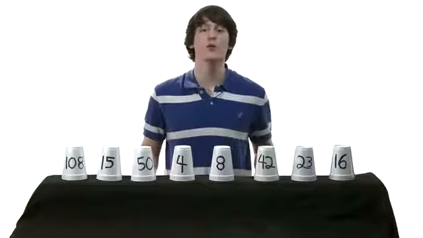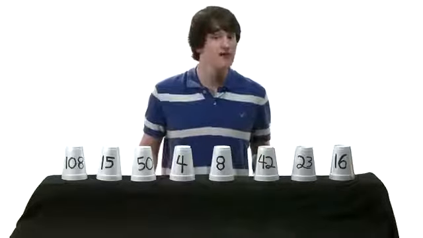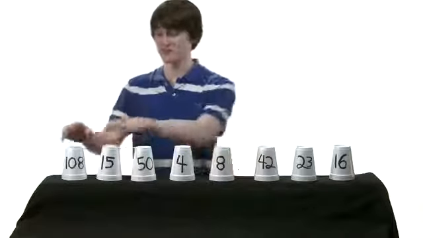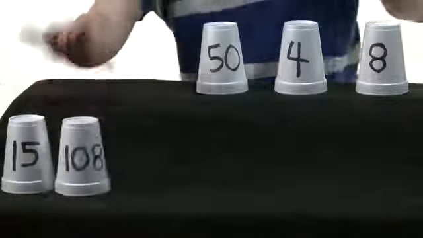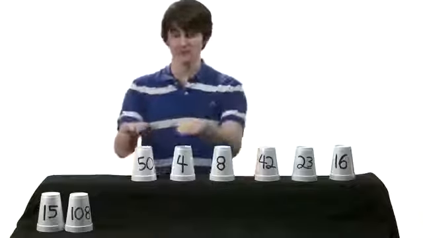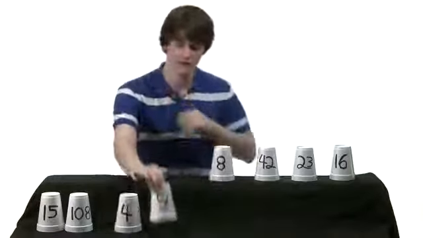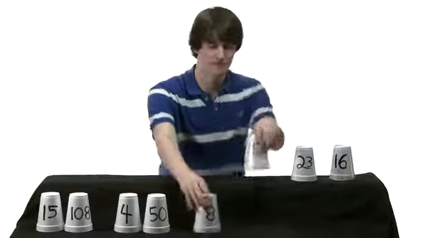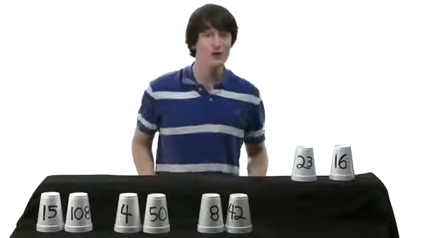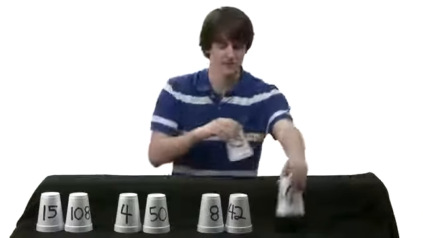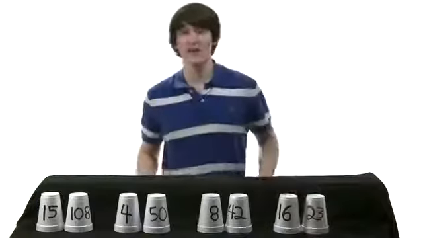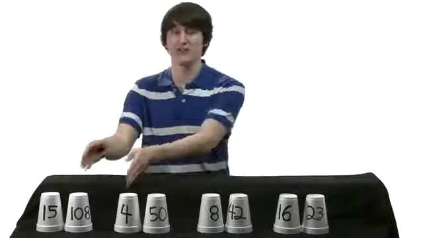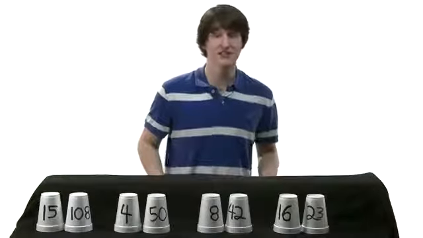For step 2, we repeatedly merge pairs of lists using the merge algorithm we learned before. Merging 108 and 15, we end up with the list 15, 108. Merging 50 and 4, we end up with 4, 50. Merging 8 and 42, we end up with 8, 42. And merging 23 and 16, we end up with 16, 23. Now all our lists are of size 2. Notice that each of the 4 lists is sorted. So we can start merging pairs of lists again.